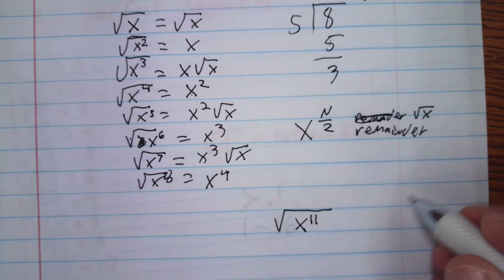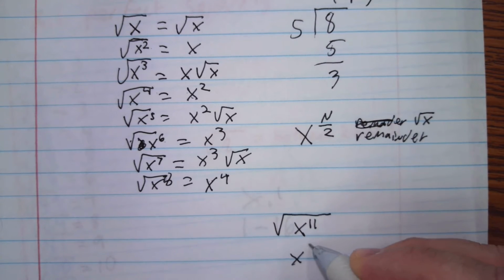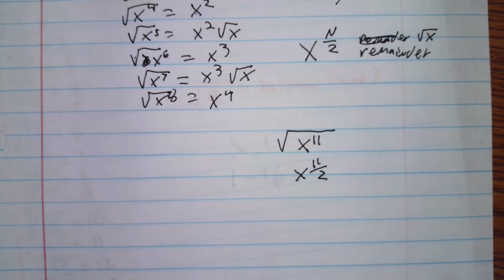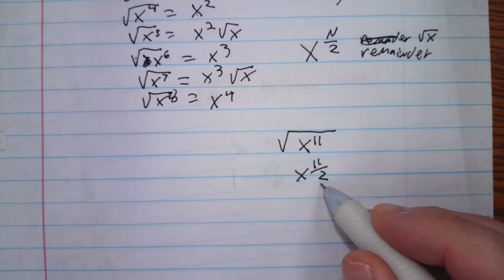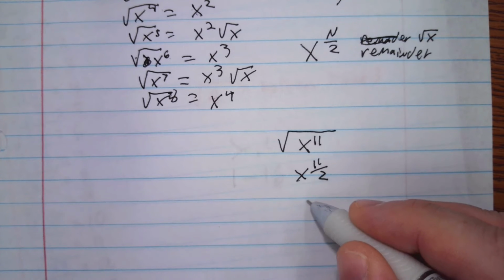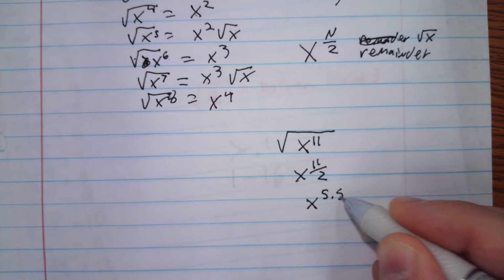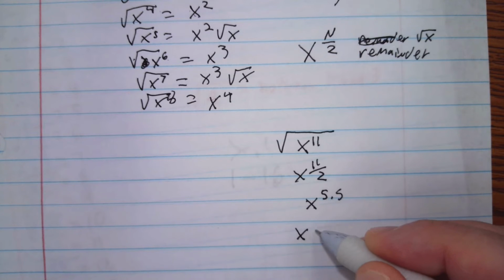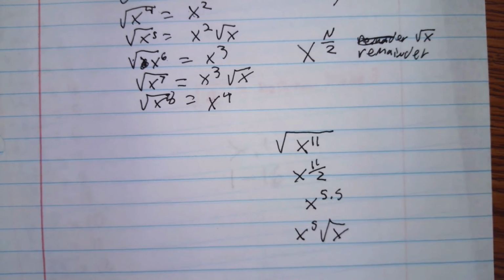Okay, so what I'm going to do is I'm going to do this. To get it out, I'm just going to do x11 divided by 2. Okay, and we're not going to make this any harder. So what is 11 divided by 2? It's like 5.5, right? Is that right? Okay, so my answer is going to be x to the 5th. What did I say is going to happen to your remainder? It's just going to be this, right?